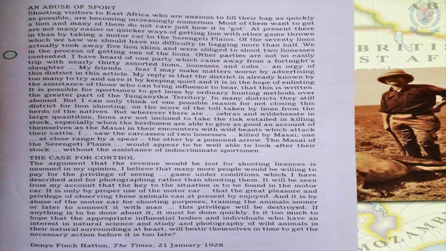Next sentence. I have heard of one party which came away from a fortnight's trip with nearly 30 assorted lions, lionesses, and cubs, an orgy of slaughter. So the writer had heard of one wild party who had a fortnight's journey, and they were successful in getting 30 assorted lions, lionesses, and cubs too.